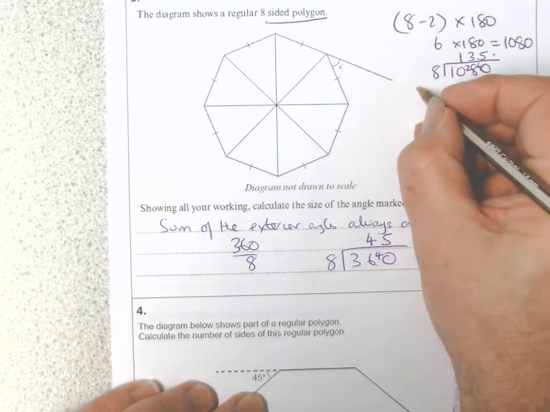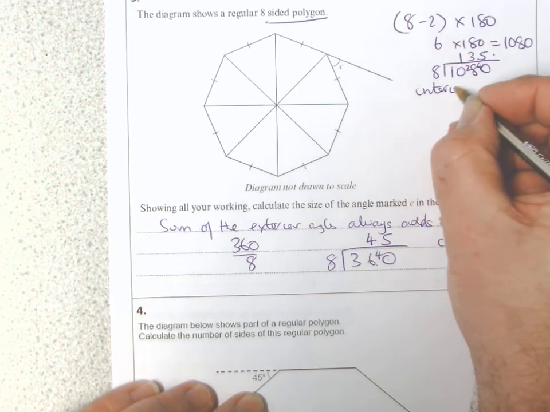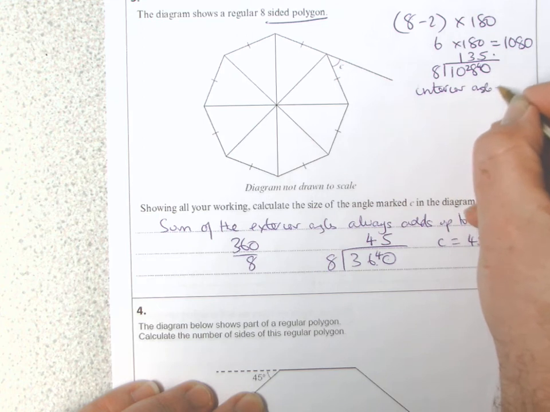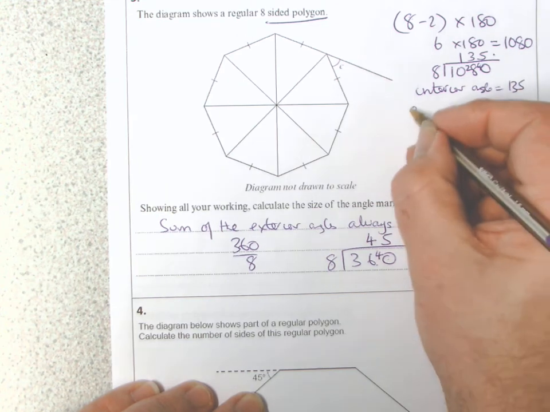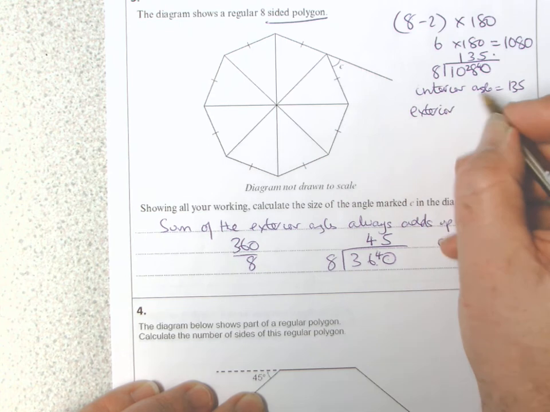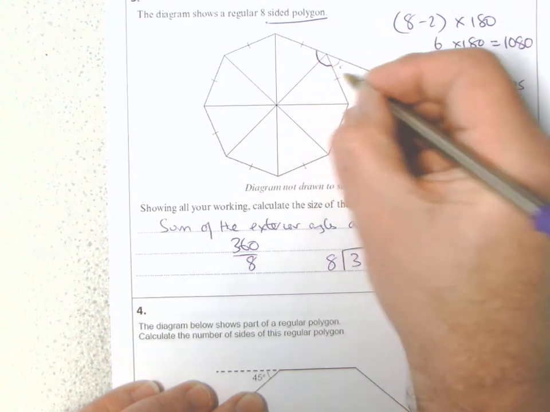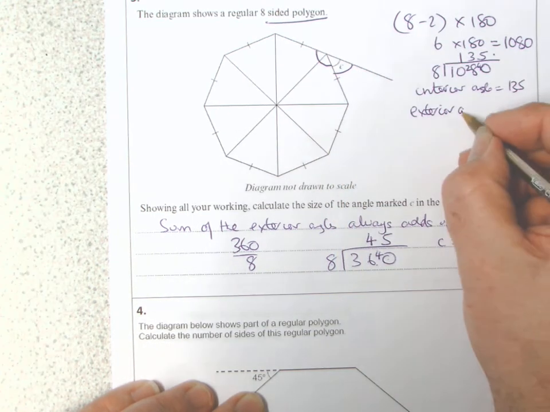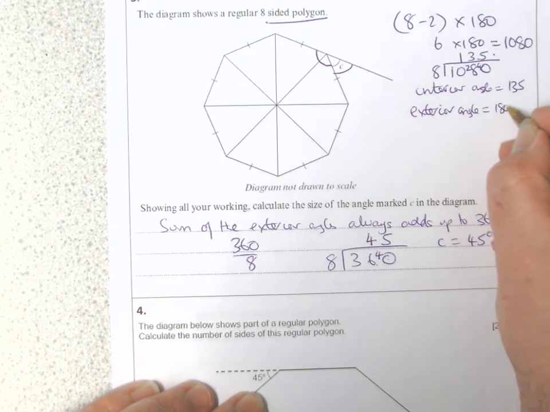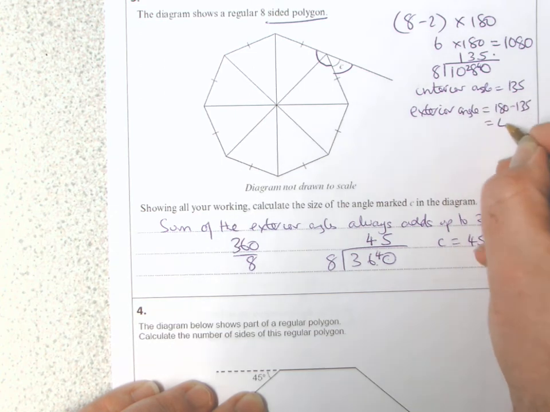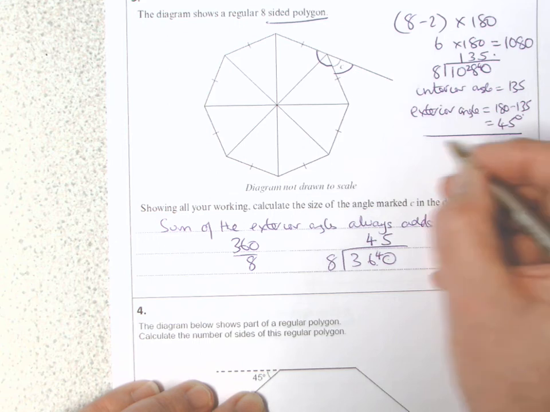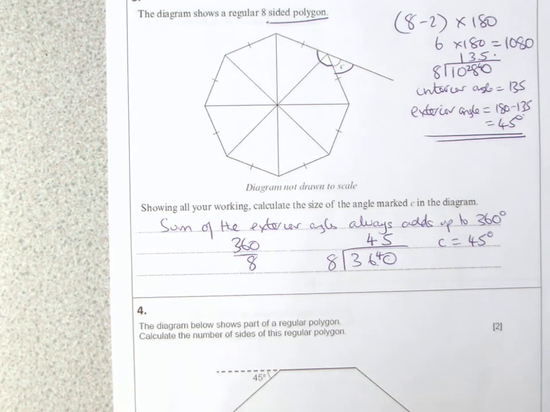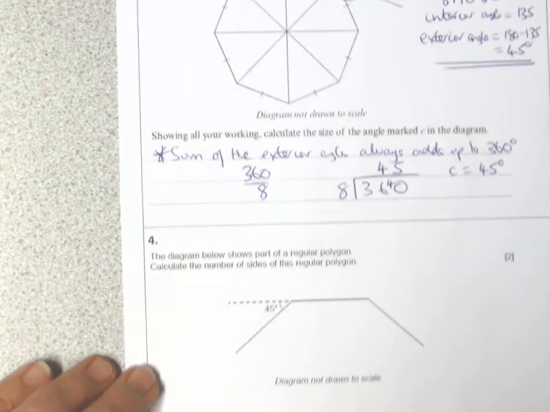So the interior angle is 135. Because the interior angle and exterior angle are on a straight line, the exterior angle would be 180 take away 135, which is 45 degrees. Both methods work there, but that's a useful fact to remember.